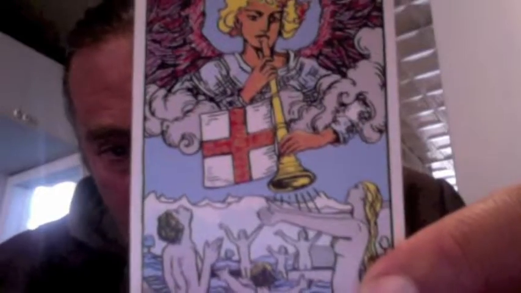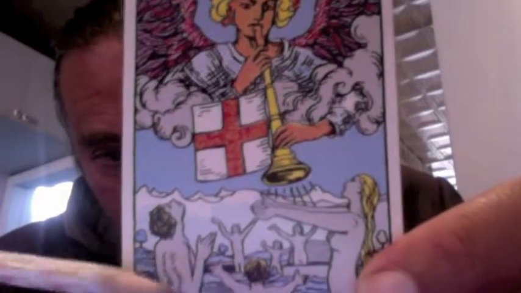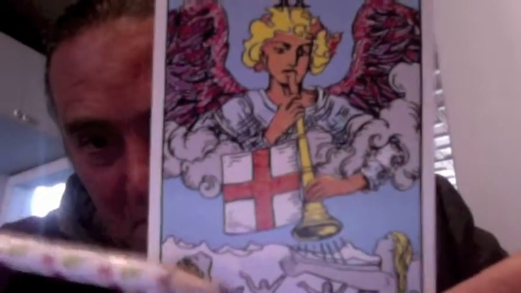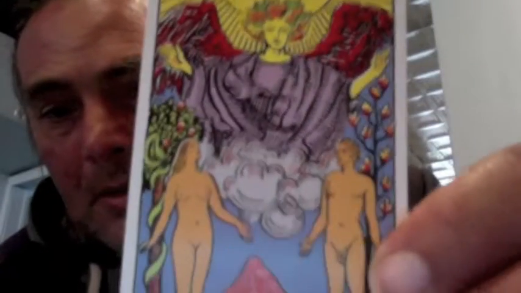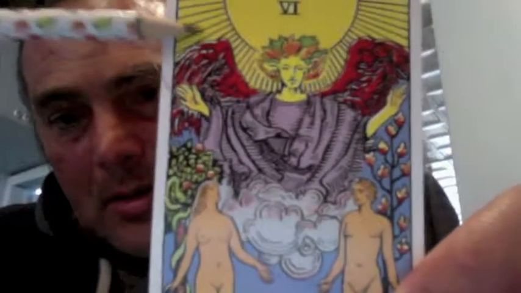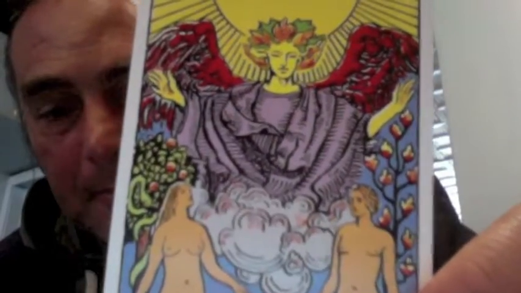This figure, showing you water, corresponds to the Archangel Gabriel. This figure represents the Archangel Raphael.